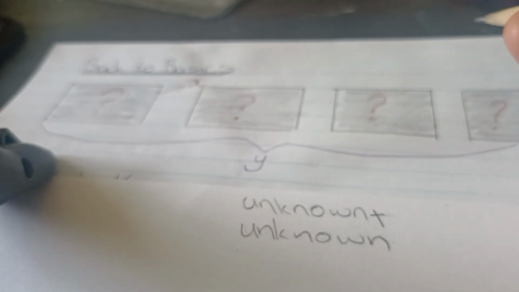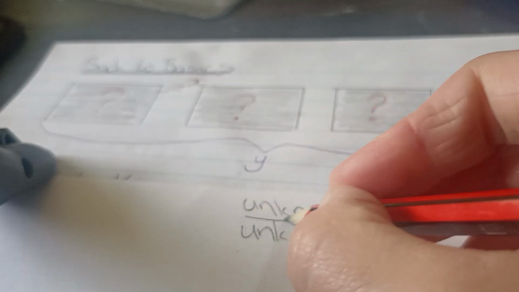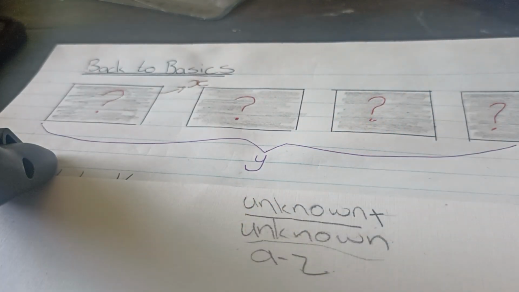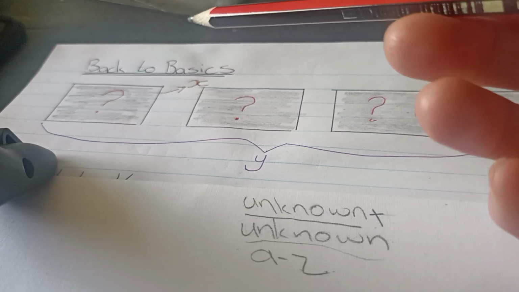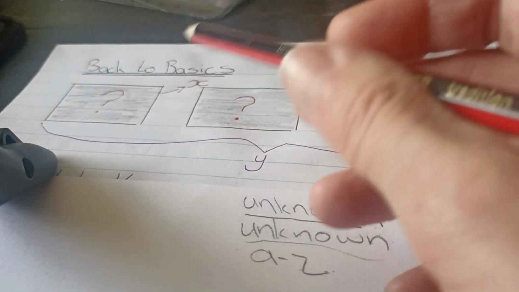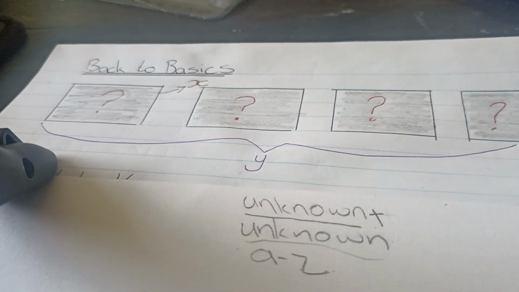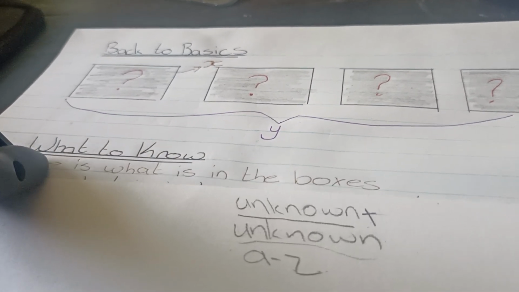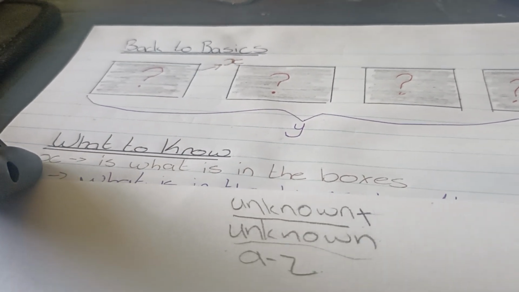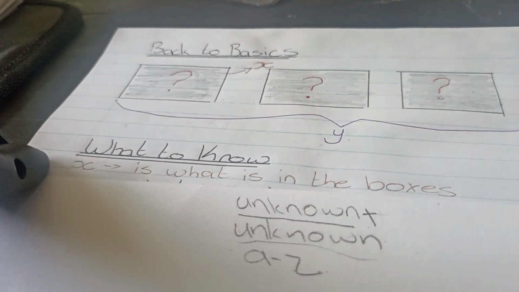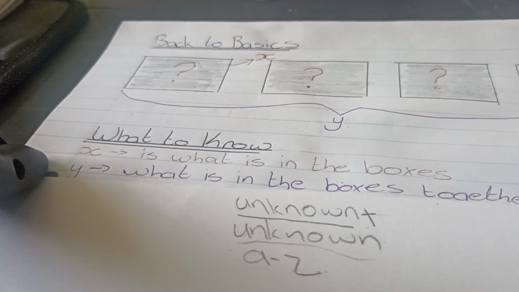It takes too long. So instead of writing the whole entire word, we use the letters A to Z. So in this scenario, we have X, the amount in each box, as well as Y, which is the amount together in all the boxes.